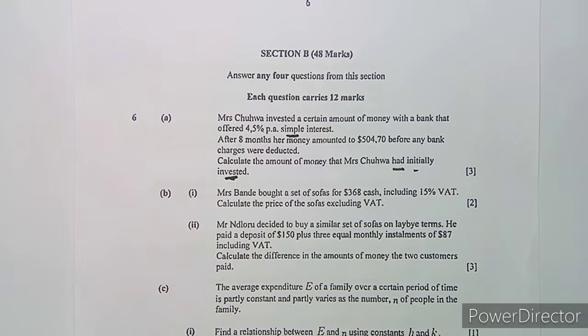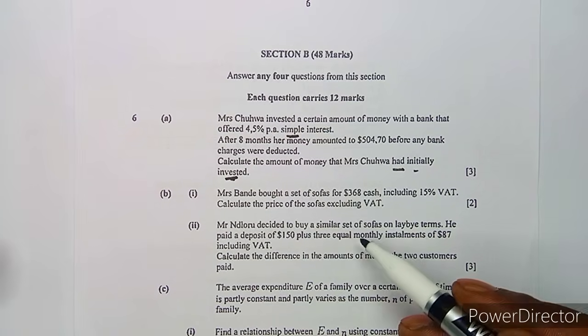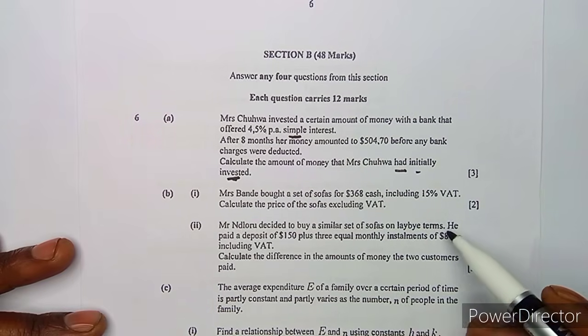Then we are given on item 2 that Mrs. Ndlovu, guys, some of these names, okay, decided to buy a similar set of sofas on lay-by.